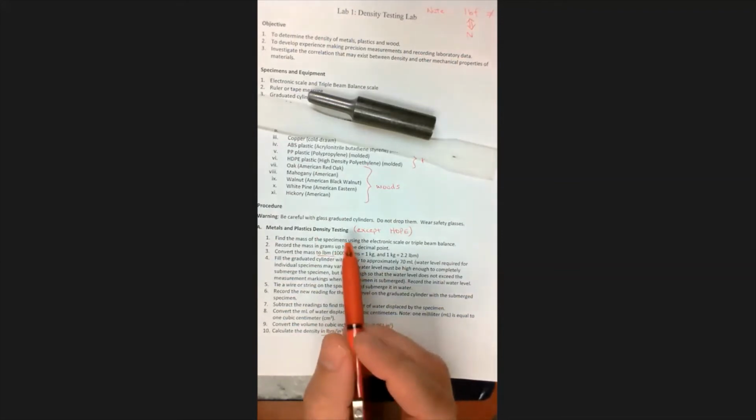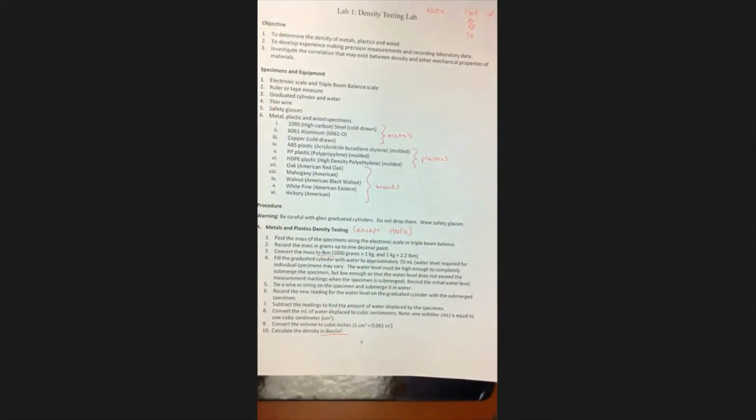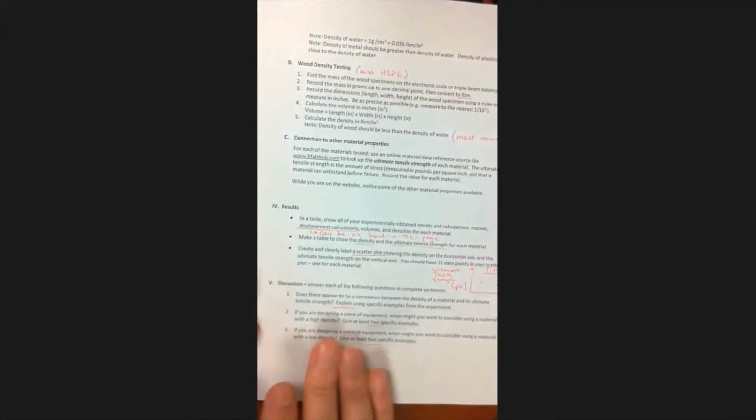And now we have the mass from step 2, and we have the volume in inches cubed from step 9. So now you can do the conversion and calculate the density in pounds mass per inch cubed. All right, so that's how we can do it for both the wood specimens, the block type specimens, as well as the irregularly shaped specimens. So that's all of part A.